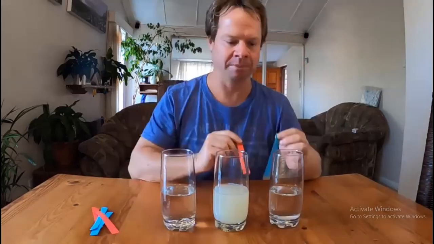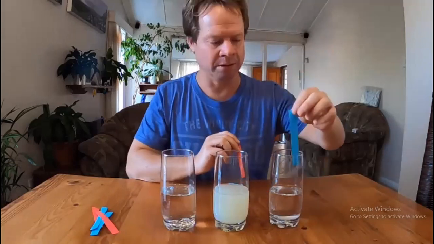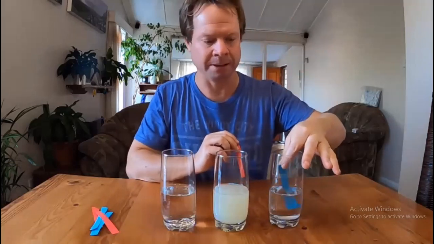He's going to check each of them with these litmus strips. To test these liquids, we need to use both the red and the blue litmus paper, as you can see over here. And the reason for that is the following. When you put blue litmus paper into a base and you pull it out, is there a color change? In a base, the blue litmus paper remains blue.